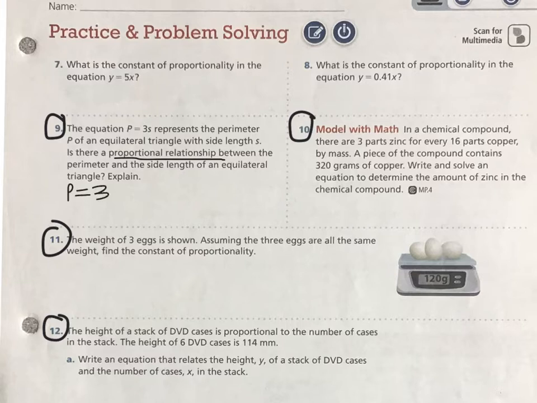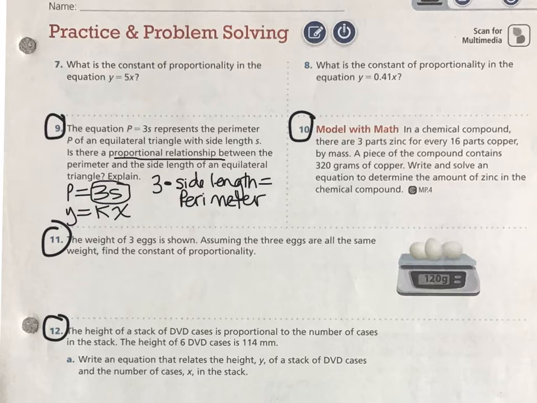P equals 3s. Does it fit the equation of a proportional relationship where we wrote y equals k times x? And the answer is yes. In this case, there is multiplication only between the 3 and the s, and every time you take the side length times 3, which is the equilateral triangle sides, you get the perimeter. So in this case, what is that constant of proportionality? For this equation, k equals 3.